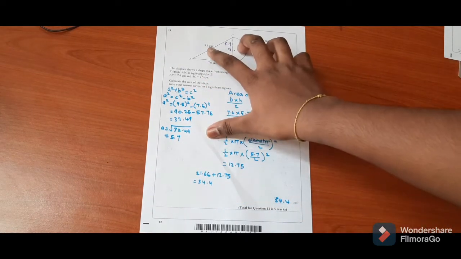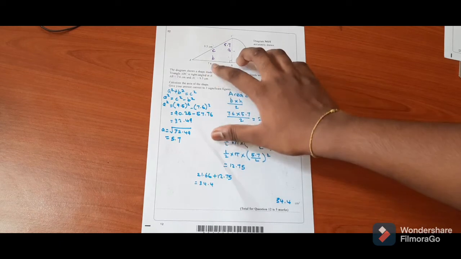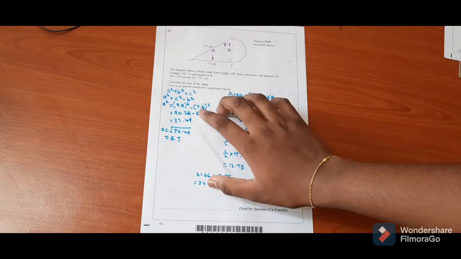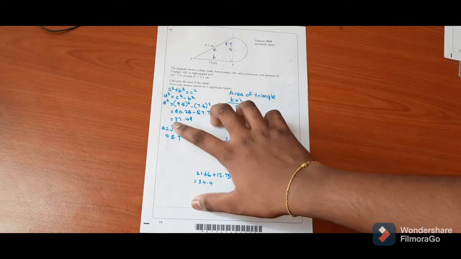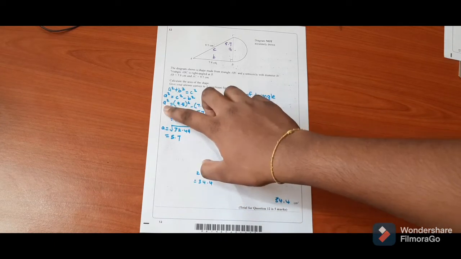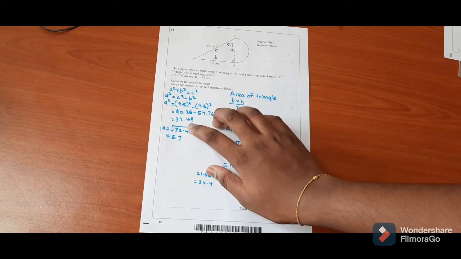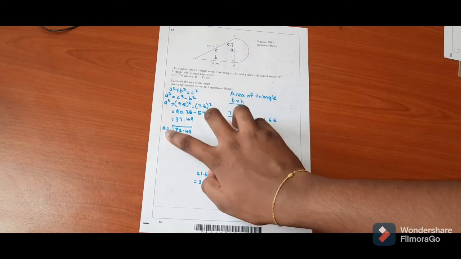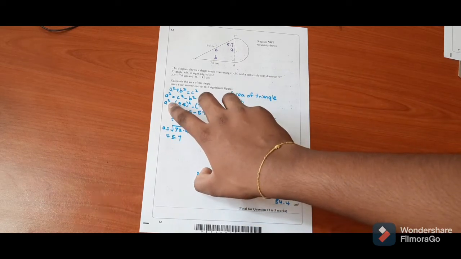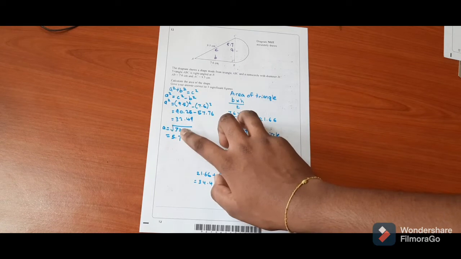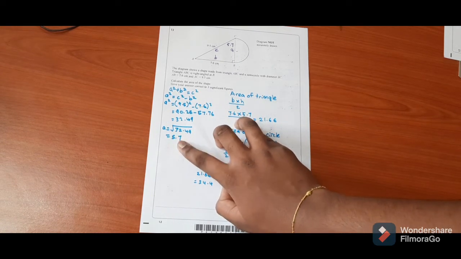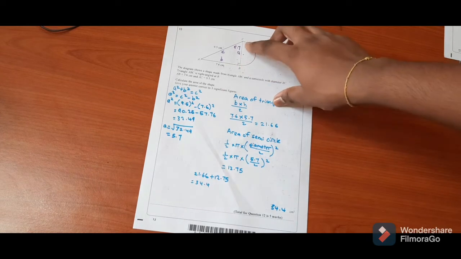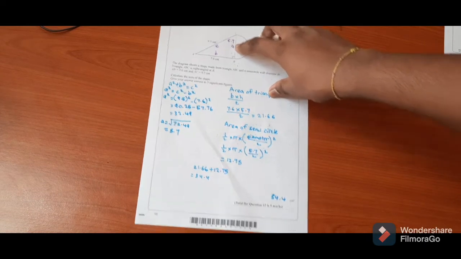We know c is 9.5, so 9.5 squared. We know b is 7.6, so 7.6 squared. Make it into numbers, it's easier for you: 32.49. Now a squared equals 32.49, but what is a equal to? When the square comes to this side, it becomes a square root. So the square root of 32.49 is 5.7. Therefore we know that line CB is 5.7.